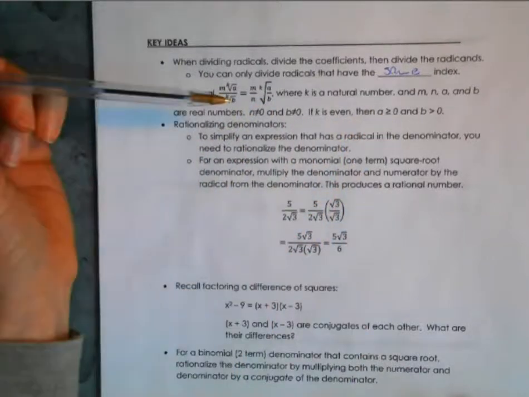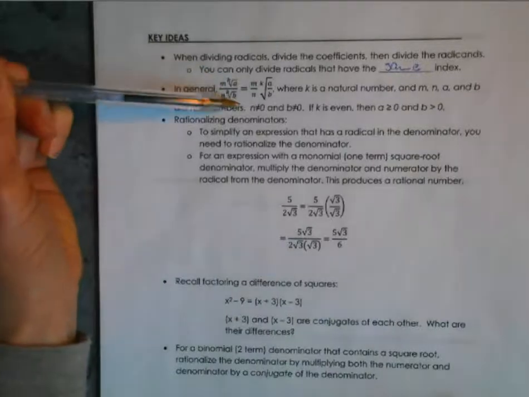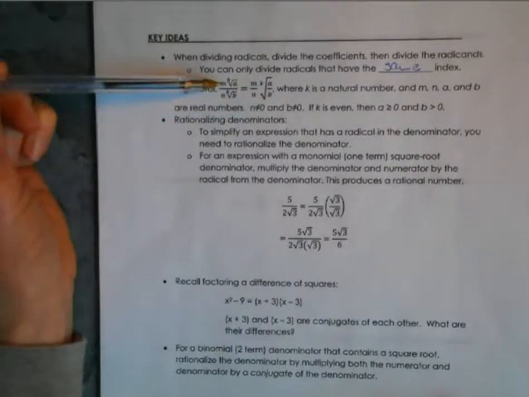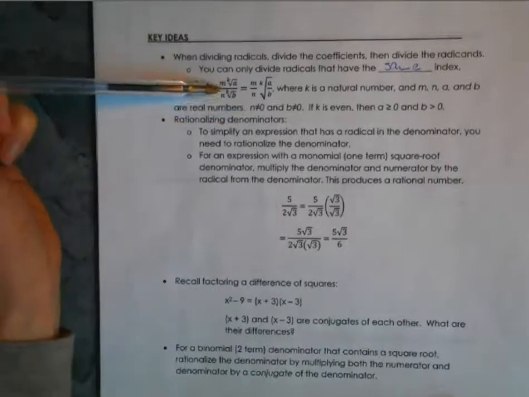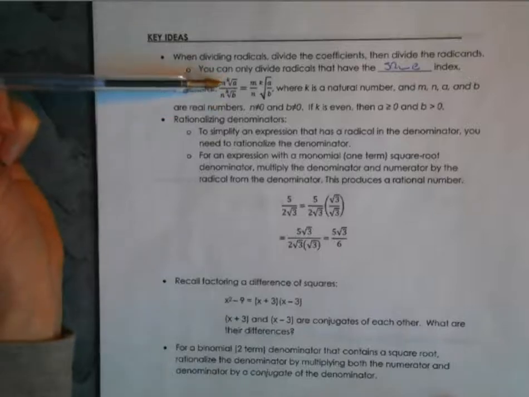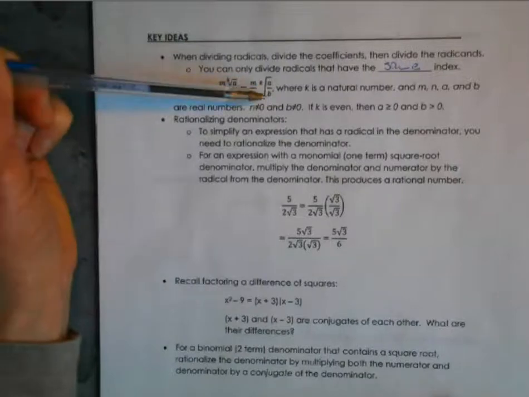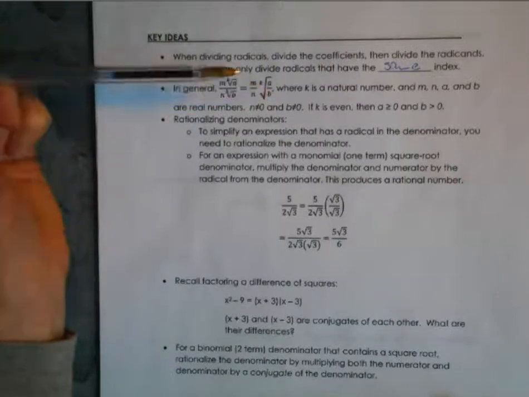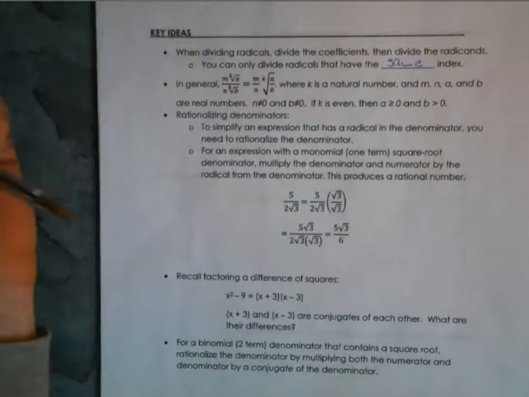The other thing is that our coefficient on the bottom can't be equal to 0 because if it would multiply through, we would have an error because you can't divide by 0. And same thing here, so our denominator radicand can't be a 0 either. But that's what we said there with the b has to be greater than 0.